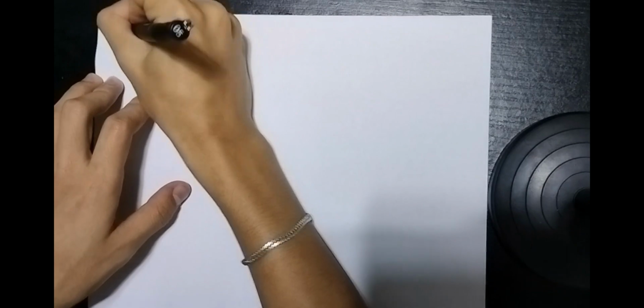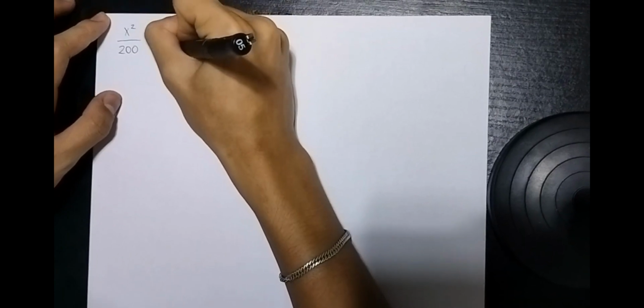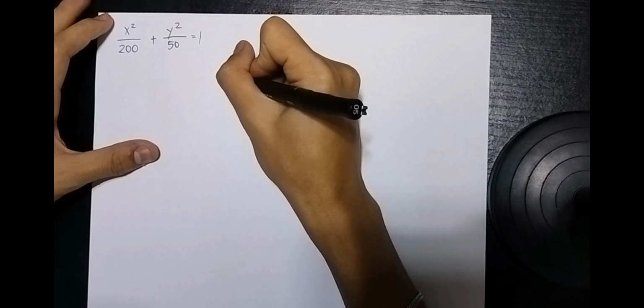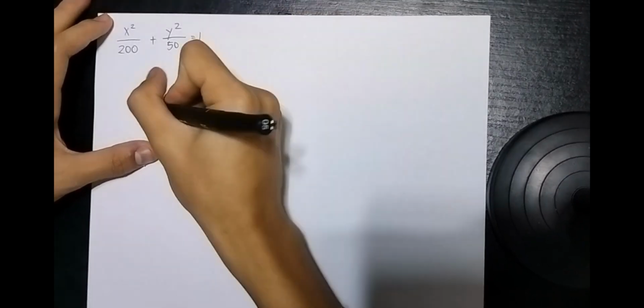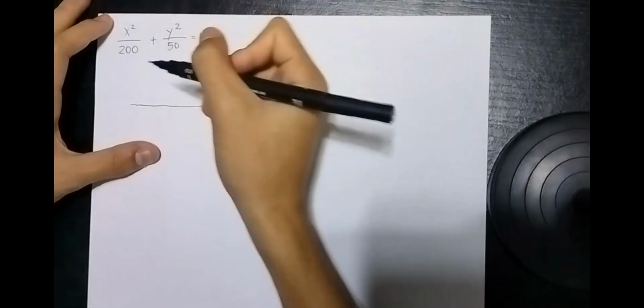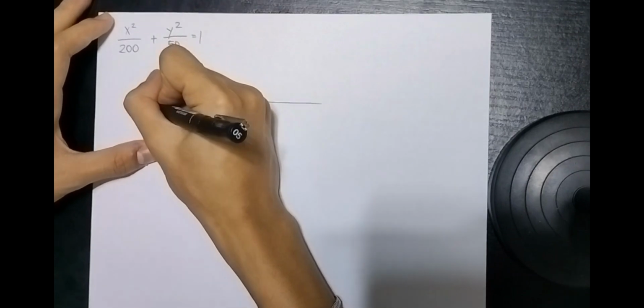First is to graph the ellipse using the equation x squared over 200 plus y squared over 50 equals 1. We will use 200 and 50 as our vertices and co-vertices. To find the vertices, we will just square root 200, so it will become 14.14.